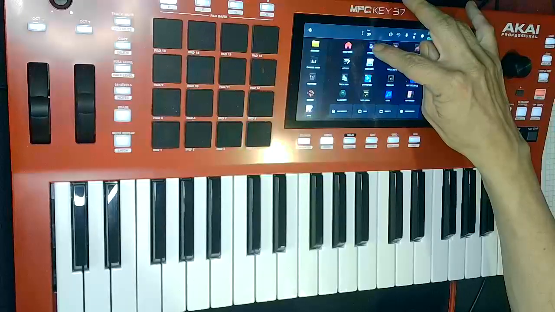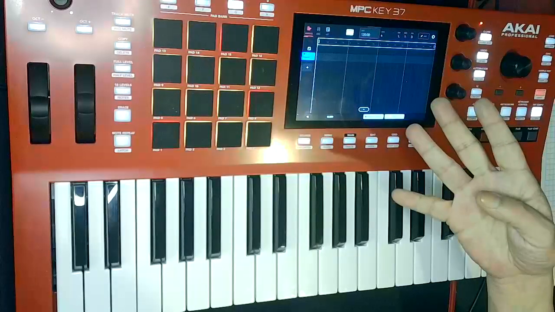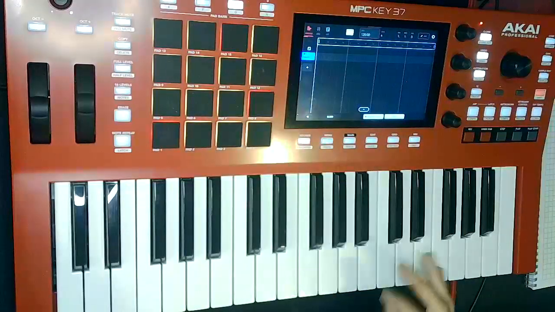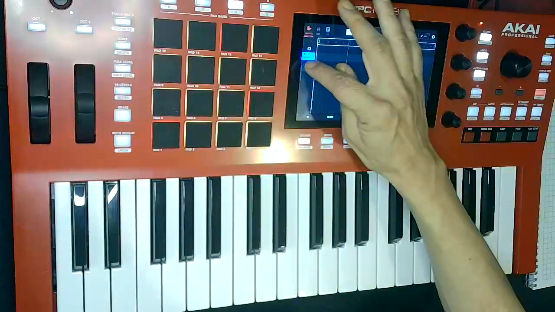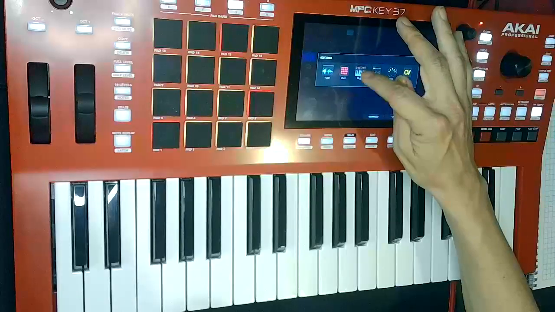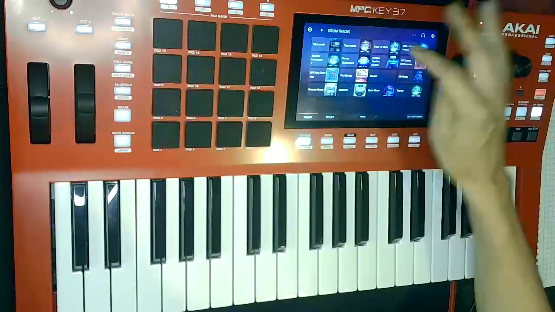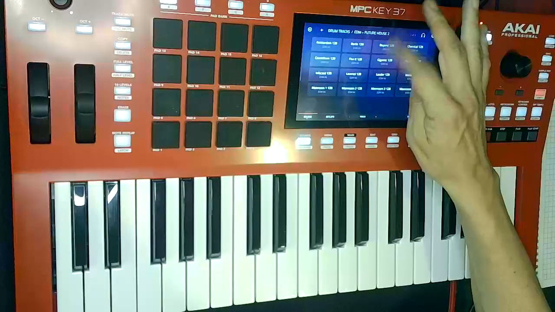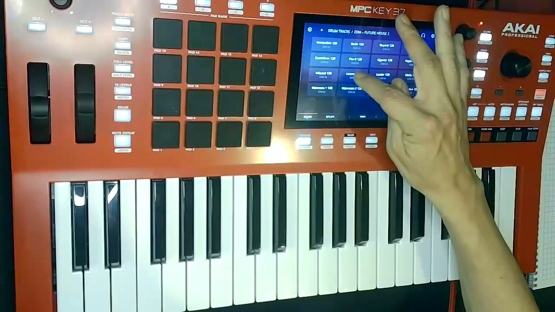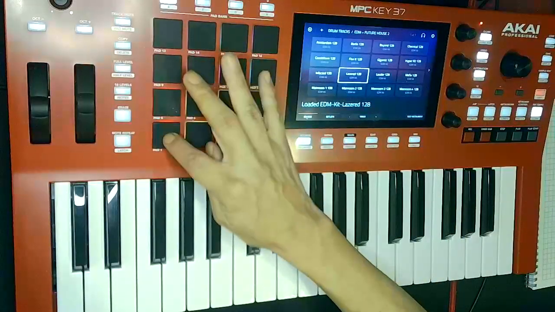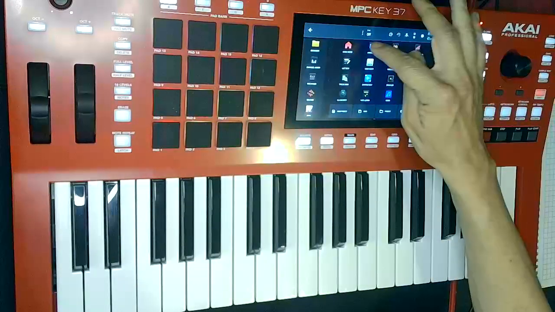So I'm gonna build a drum, and we start with that. So I have a string. We're gonna add a drum. We're gonna add a bass.